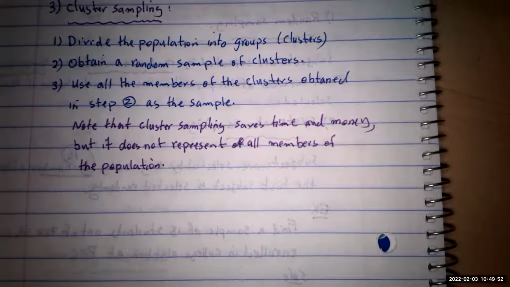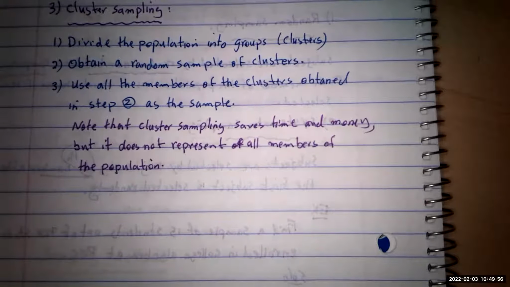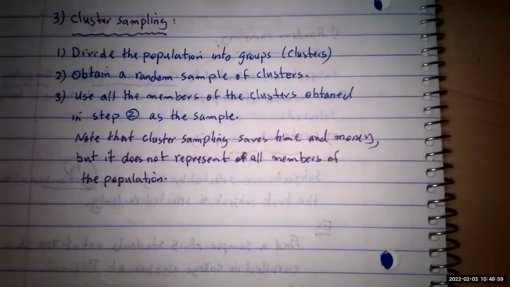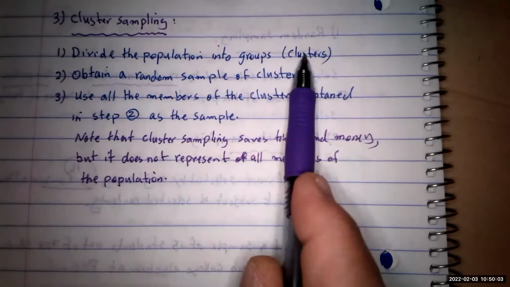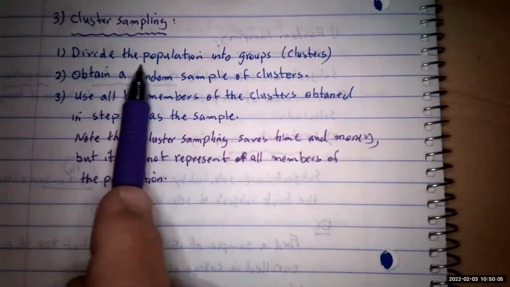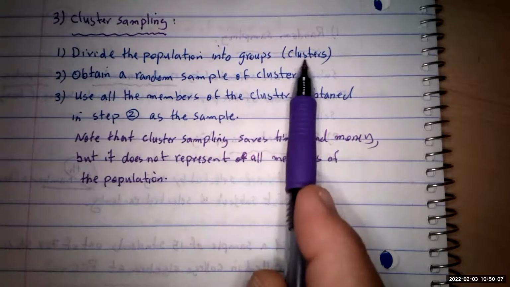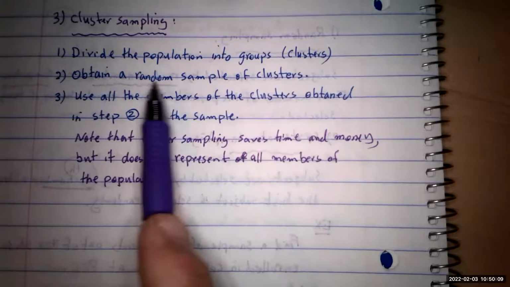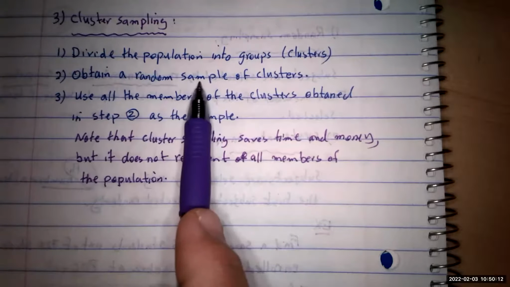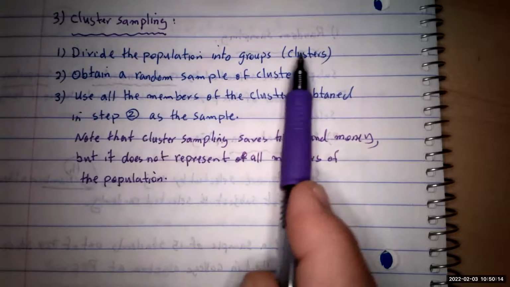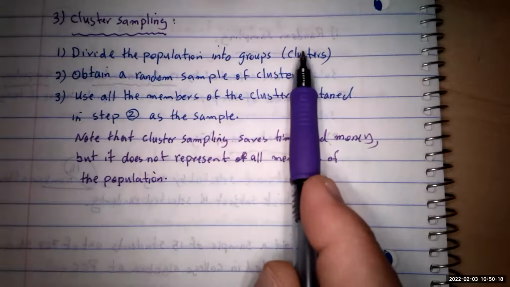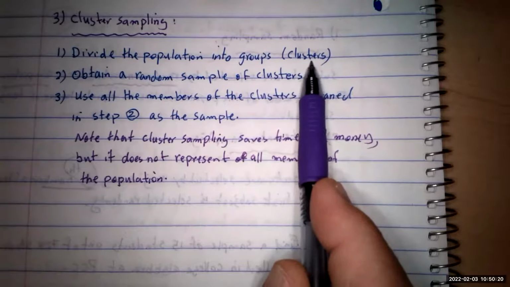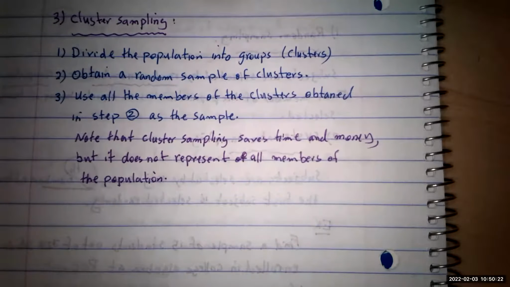That would be clustering. Now, if you want to correct it, the correction is going to be the next method. You do the clustering: you divide the people into different clusters or groups. But then when you want to obtain the sample, you go inside each cluster and pick some people out of each cluster.